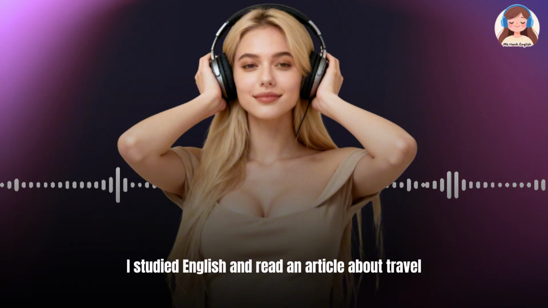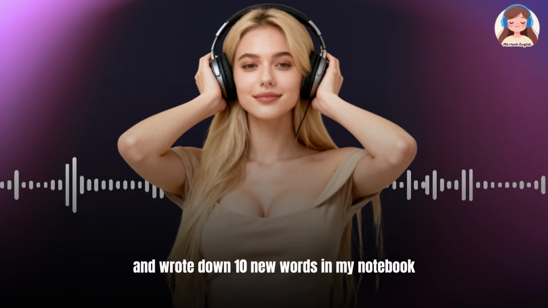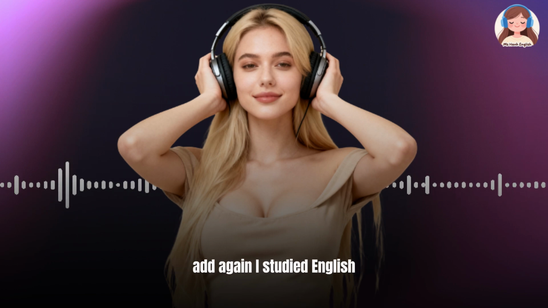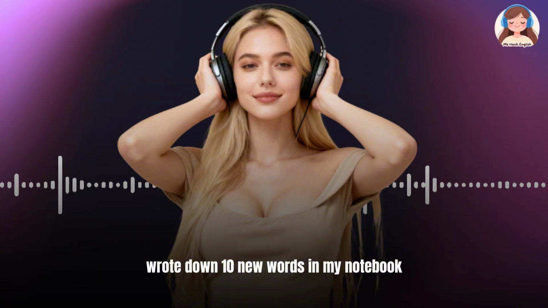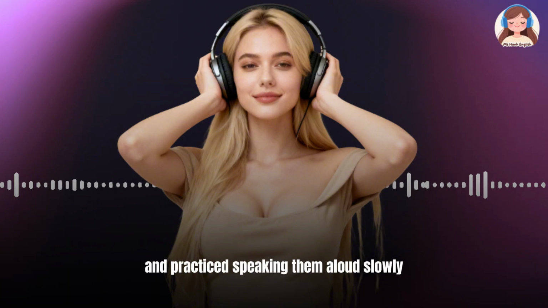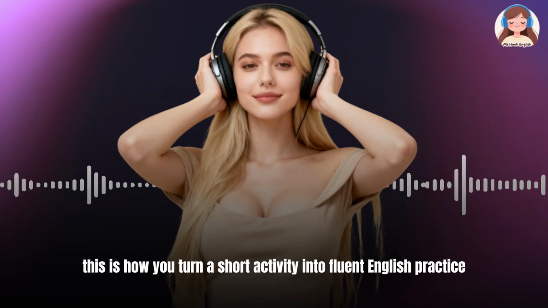Add more. I studied English and read an article about travel. Add again. I studied English, read an article about travel, and wrote down 10 new words in my notebook. Add again. I studied English, read an article about travel, wrote down 10 new words in my notebook, and practiced speaking them aloud slowly. This is how you turn a short activity into fluent English practice.